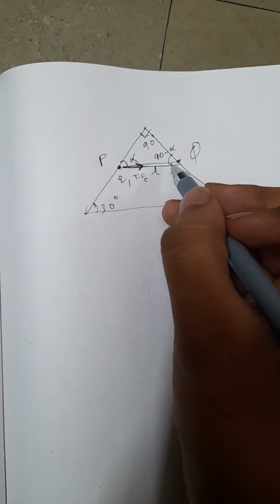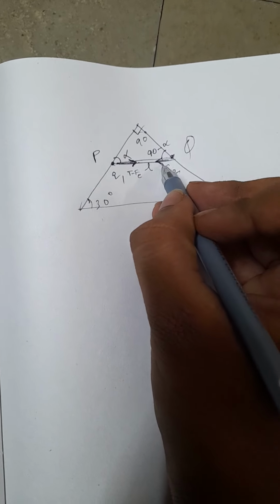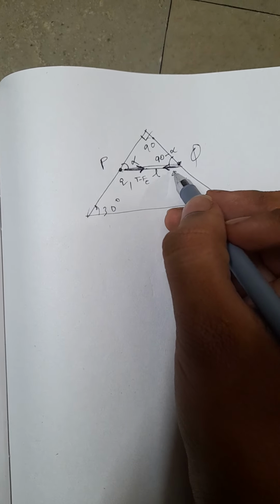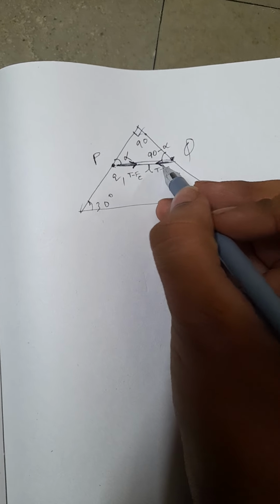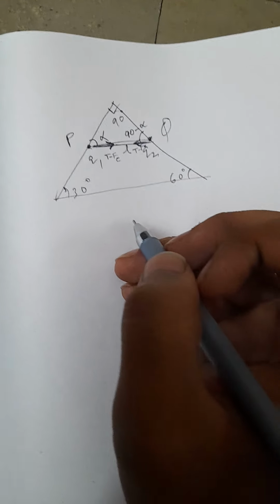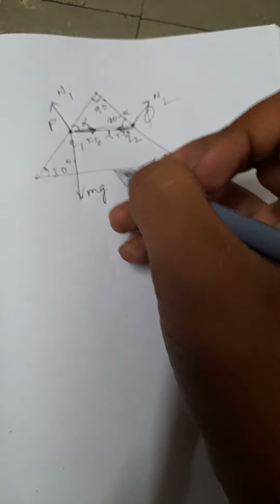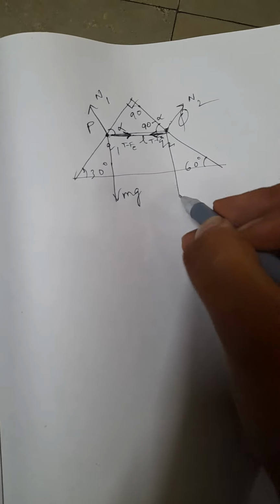For charge 2 also the same scenario appears: tension and electrostatic force are in opposite directions, so here also T minus Fe. We take the normal to this bead as N2, the normal to the other bead as N1, and the weight as mg on both.